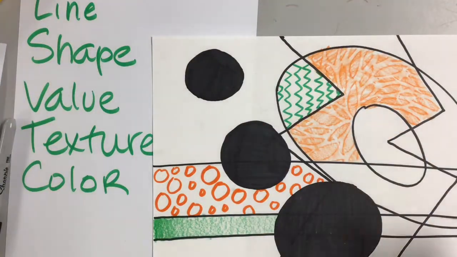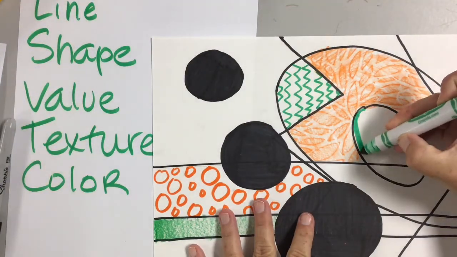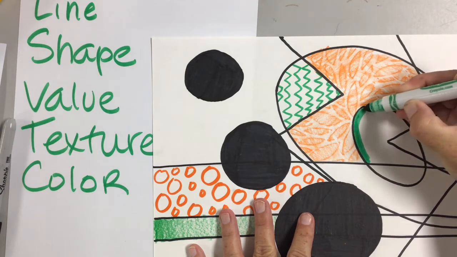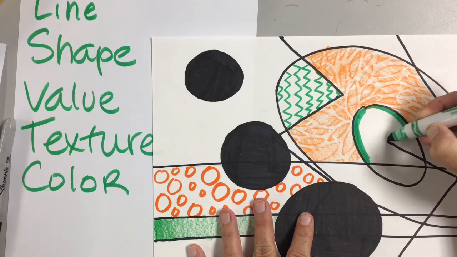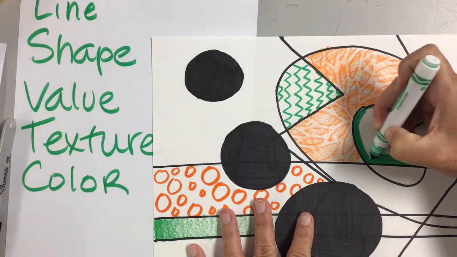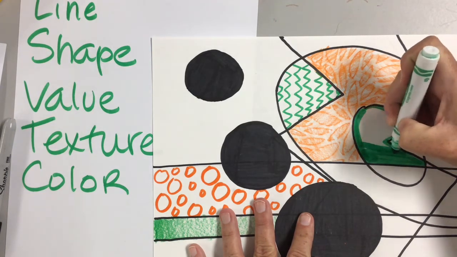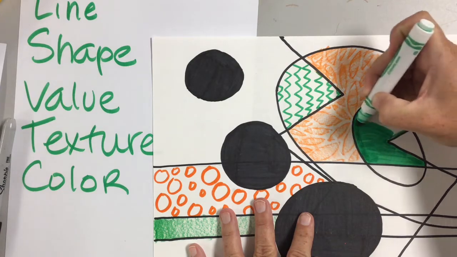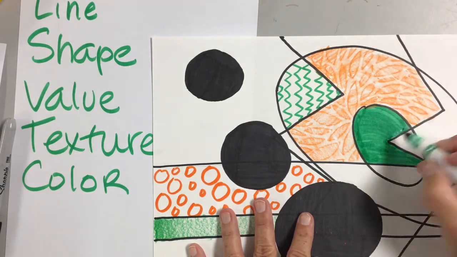The next definition is color. Color is pretty simple. I'm just going to use one of my tools, whether it's a marker, a crayon, or a colored pencil, and I'm going to fill in one of my areas with the marker. Again, I'm using the cut the grass technique, long poles of the marker, filling in the area quickly and without a lot of scribbling.